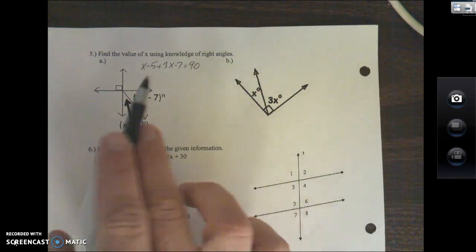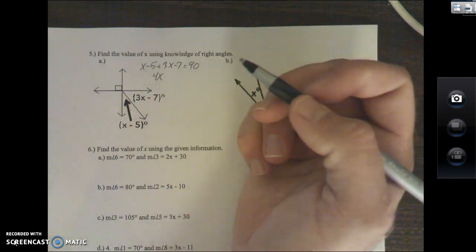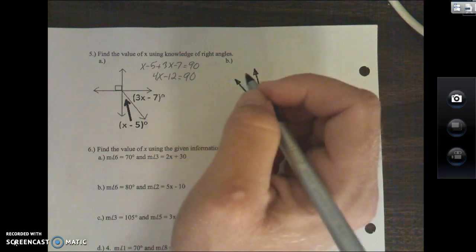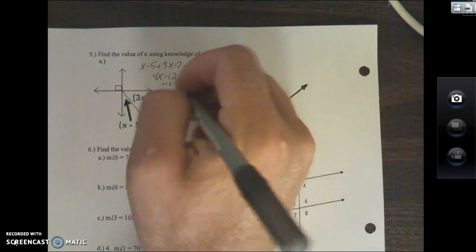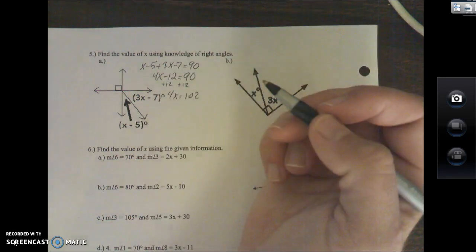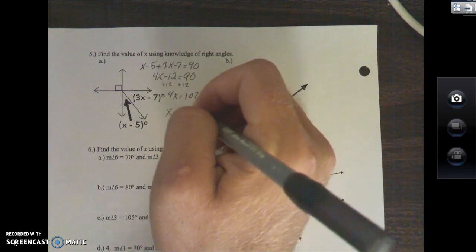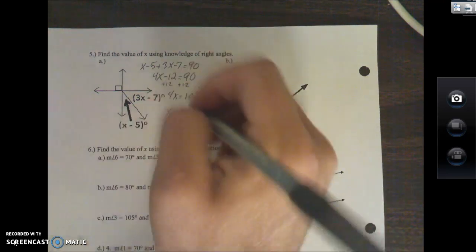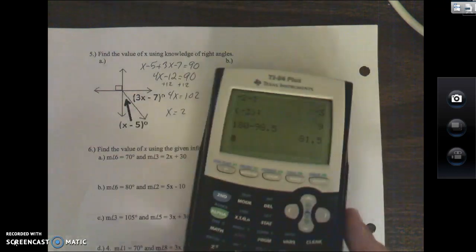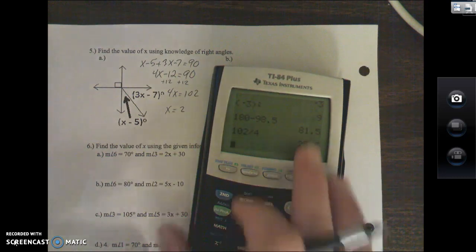Combine like terms. x and 3x gives me 4x. Negative 5 minus 7, negative 12. Boom. Okay. I can add 12 over. 102. And then I can divide by 4. I believe it's going to be 25. Let me just double check here. Okay, so we've got 102 divided by 4, 25.5.